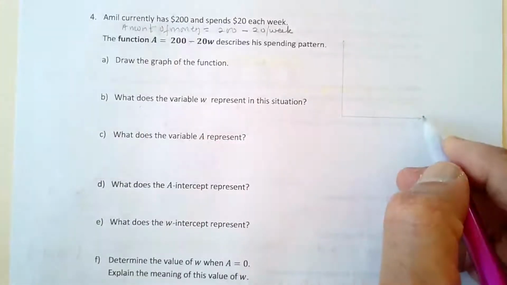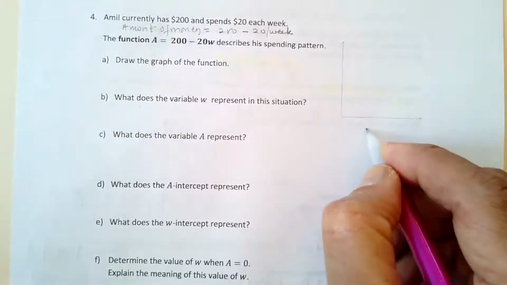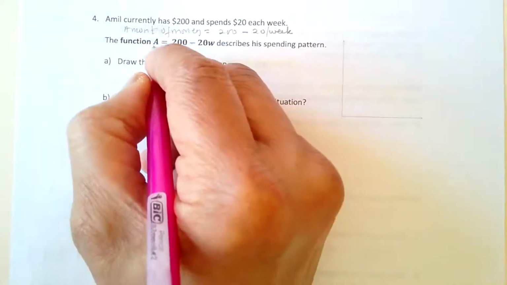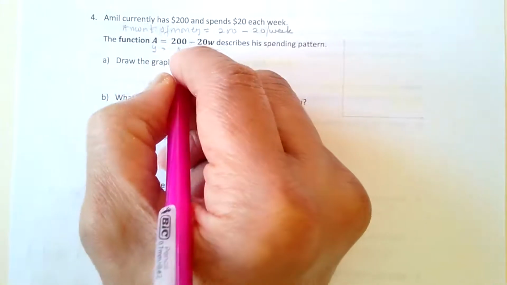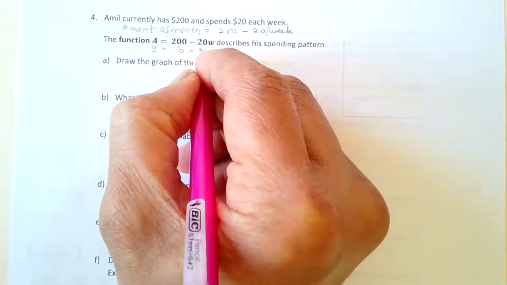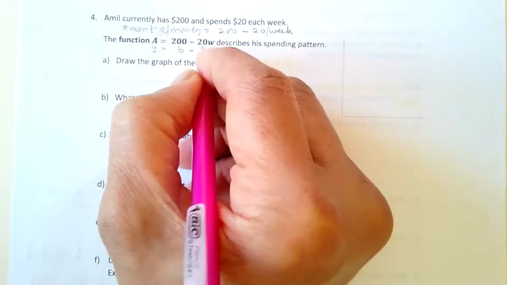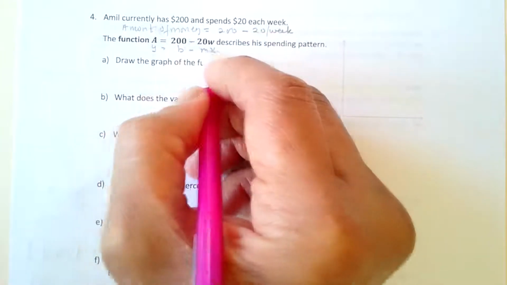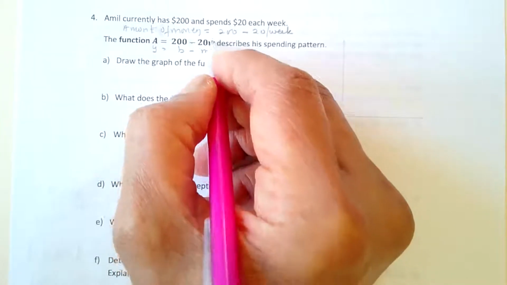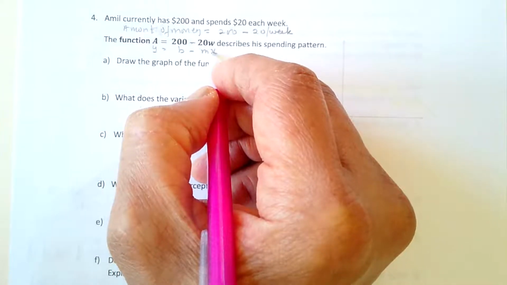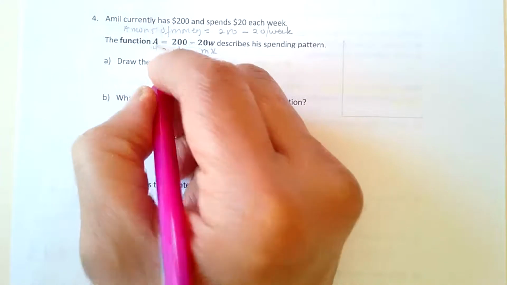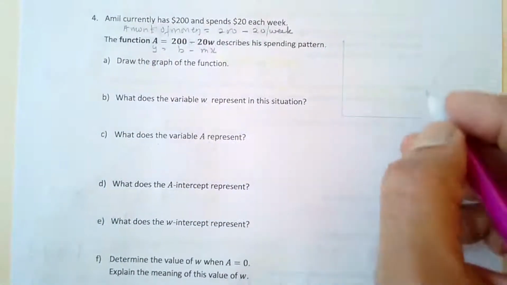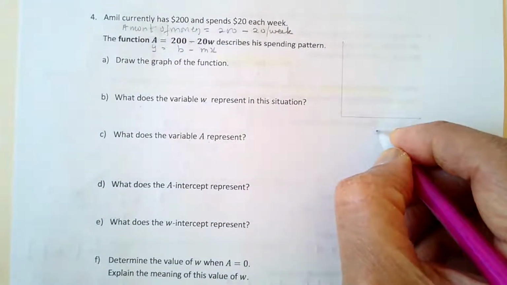So let's label our graph here. So the A, this would be like your Y is equal to your B minus your M times X. So your W becomes your X, and your Y is your A. So we can label this here as a week.